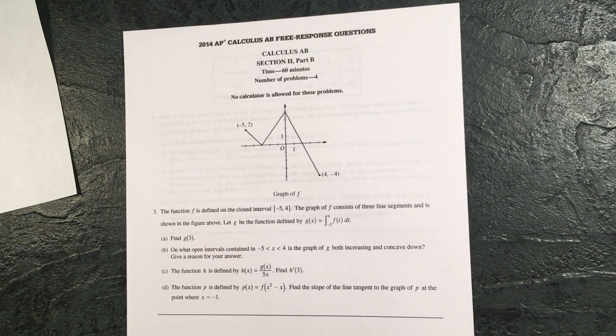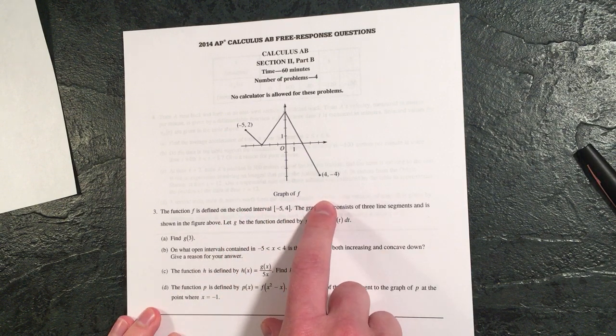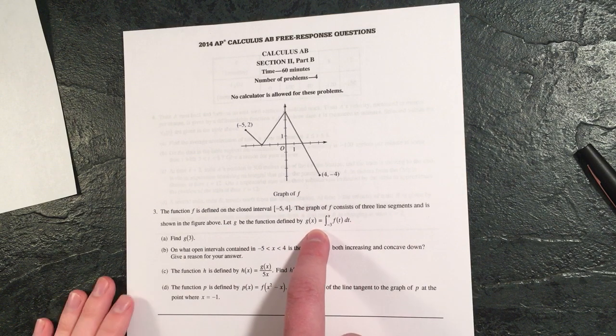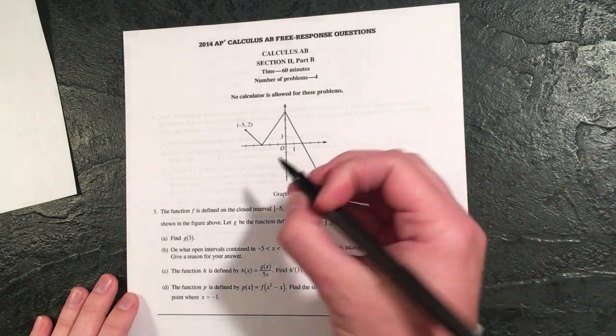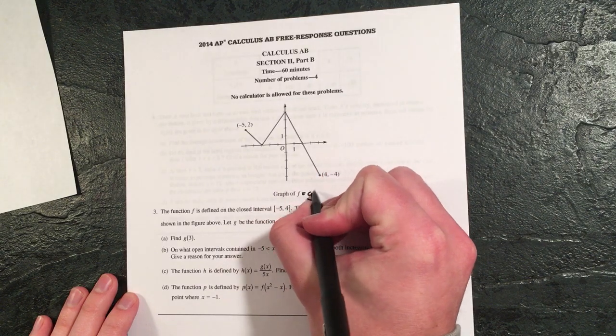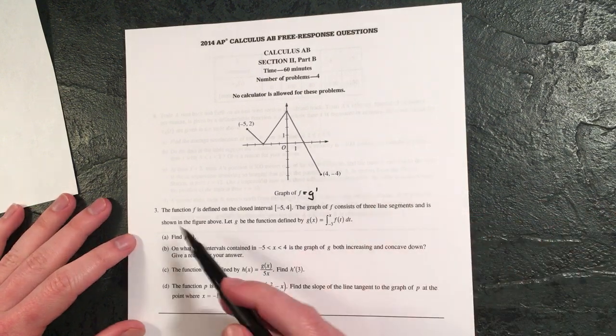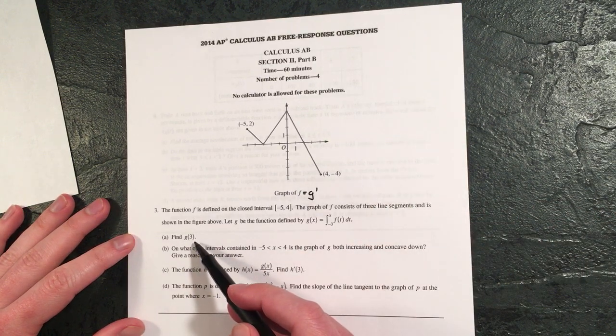Let's get going through here. So we're looking at 2014, and I gave us 3 through 6 to work on. This first one is one of these ones where they give you a graph, but then in the question they define this as some g function with an integral. So really the way to think of this graph is like g prime.